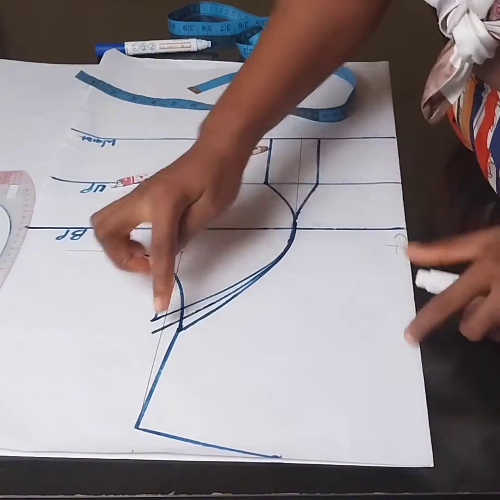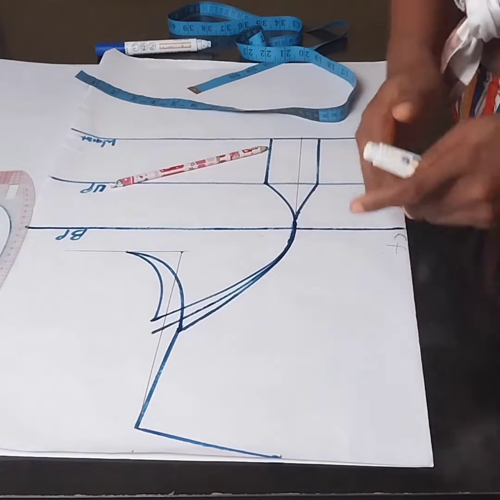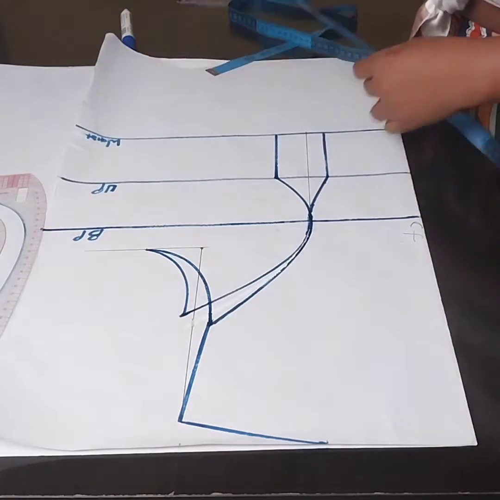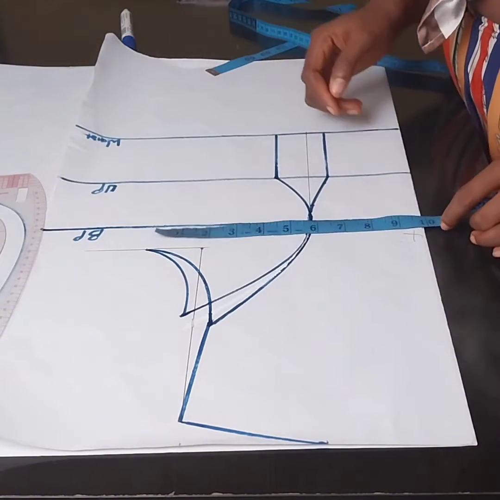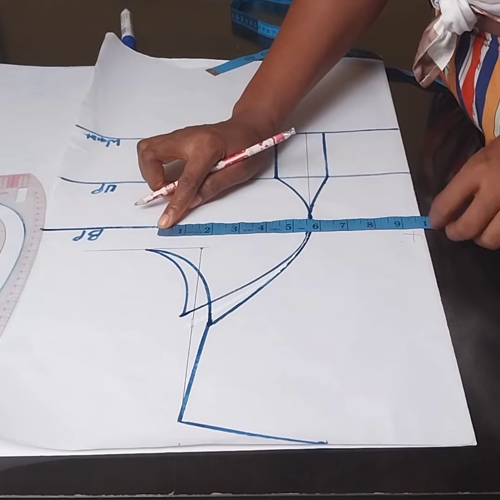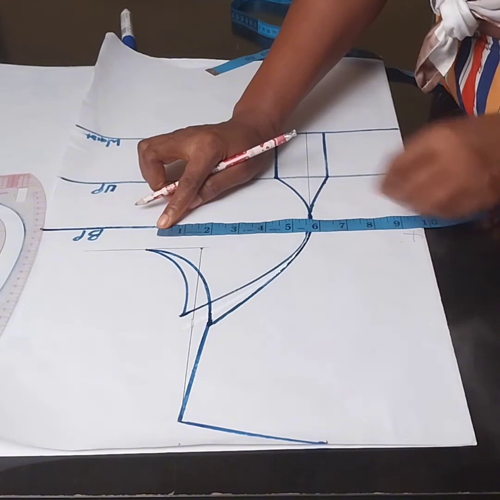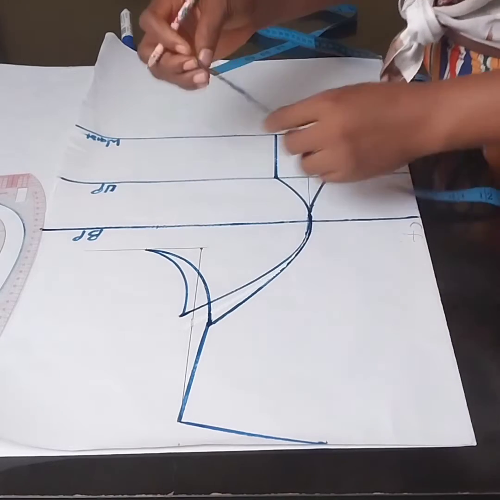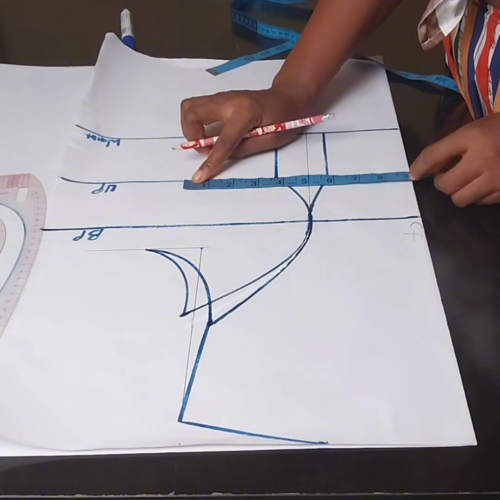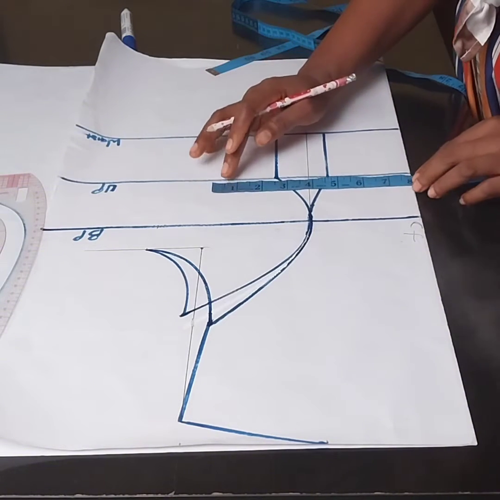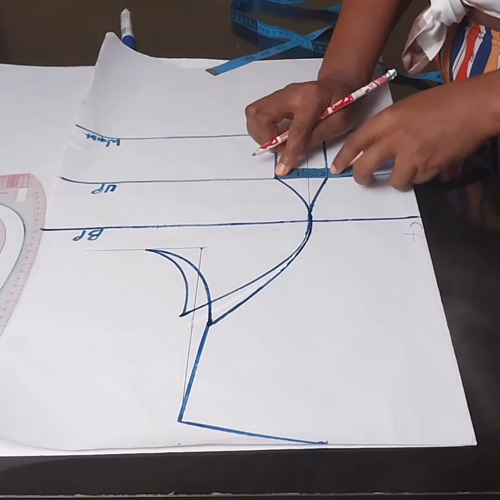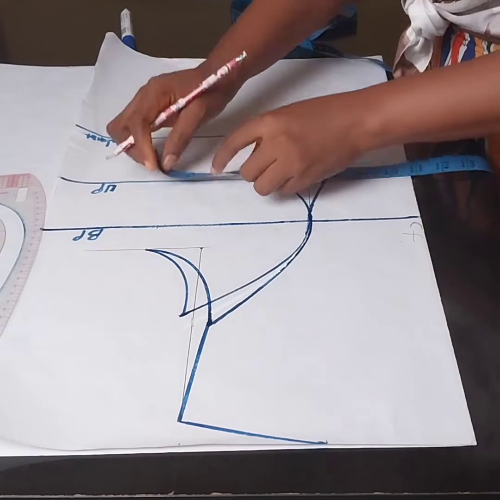I'm just going to clean this center line off to get a clear picture of what I'm talking about. The next thing I'll do is to enter all my body circumference measurements. Okay, so I'll enter my bust measurements divided by 4 at the bust point. And then I'll come to the under bust point and enter my round under bust measurements divided by 4.